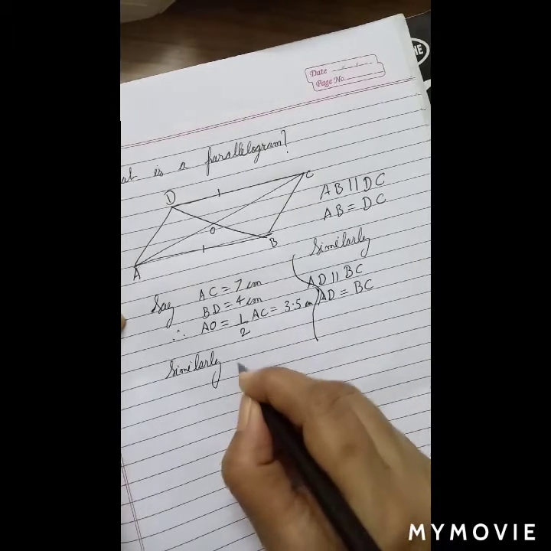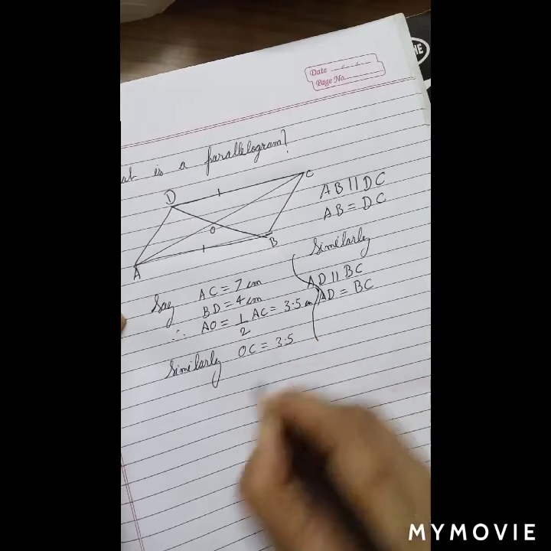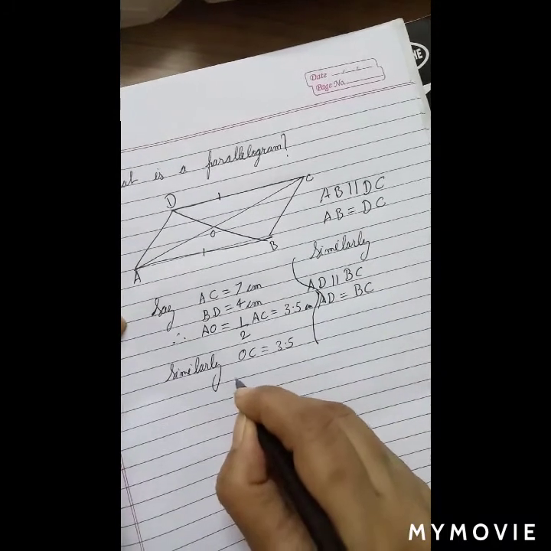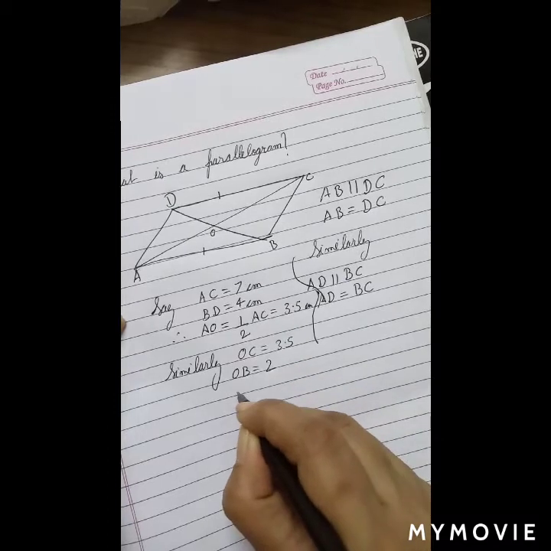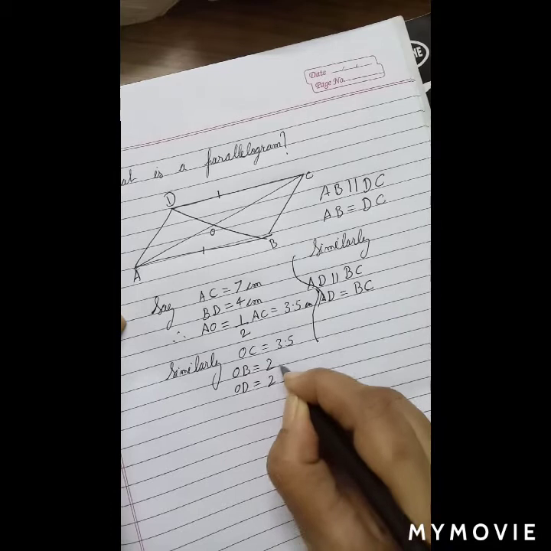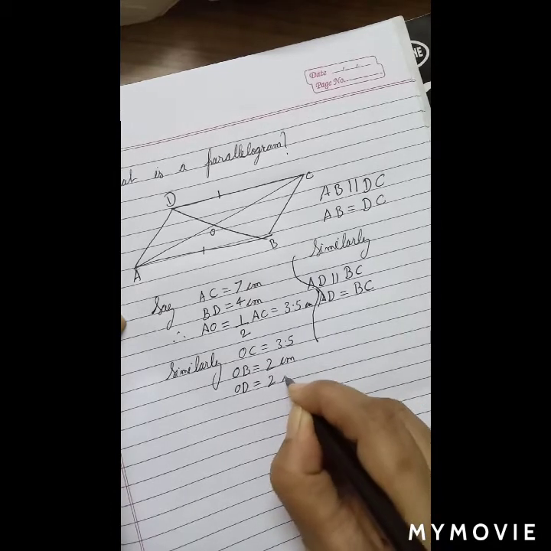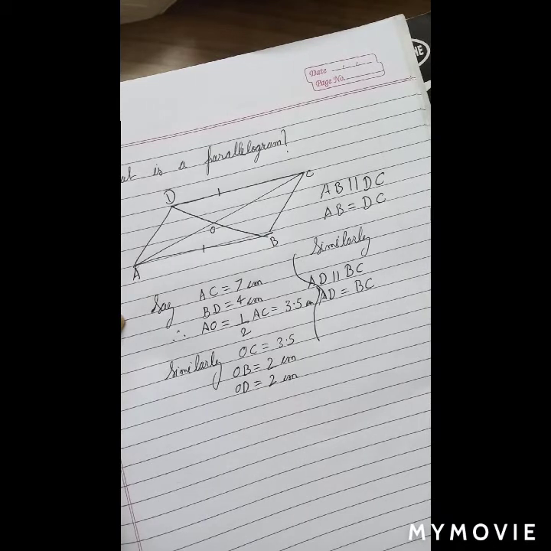Similarly, OC will also be 3.5, and in the same way, OB is equal to 2 centimeters and OD will also be 2 centimeters. So, the diagonals of a parallelogram bisect each other.